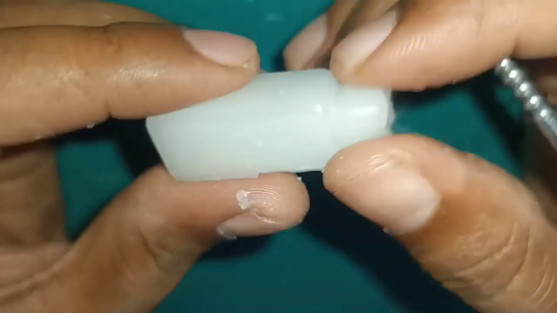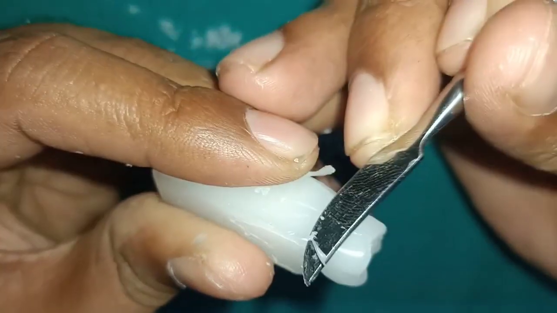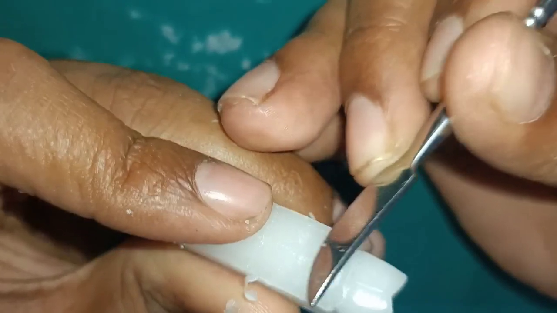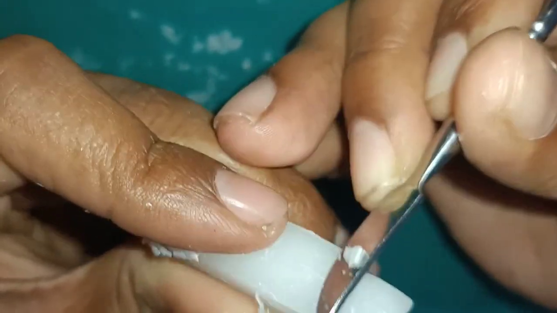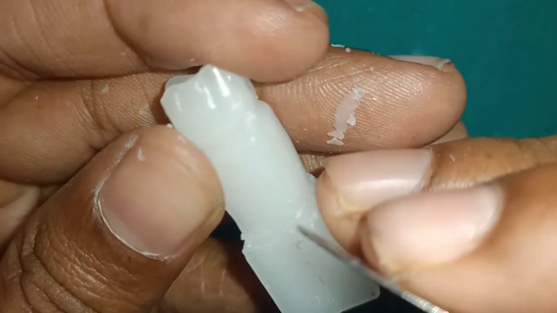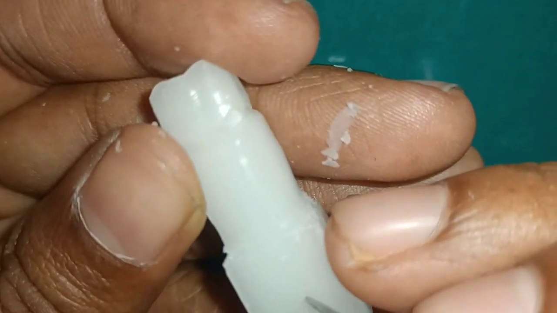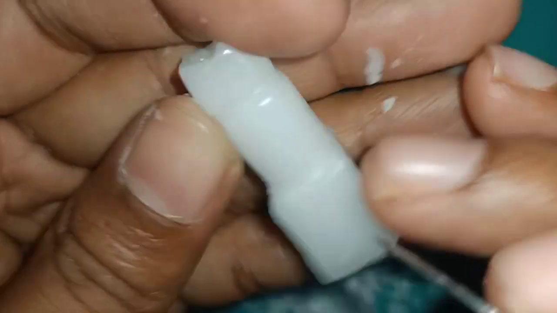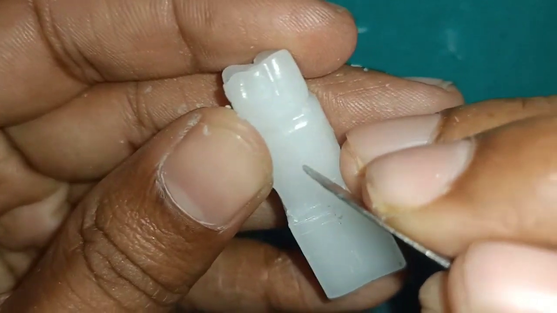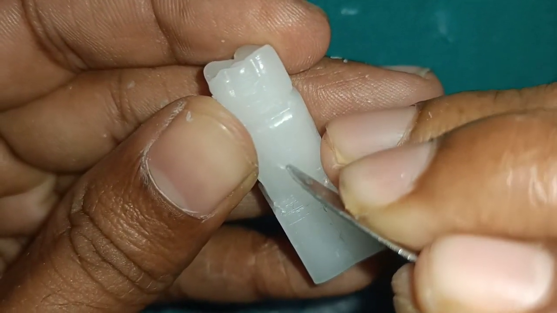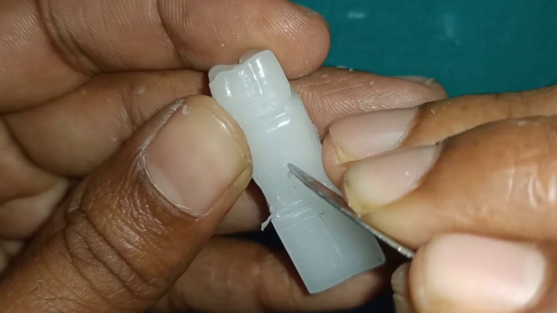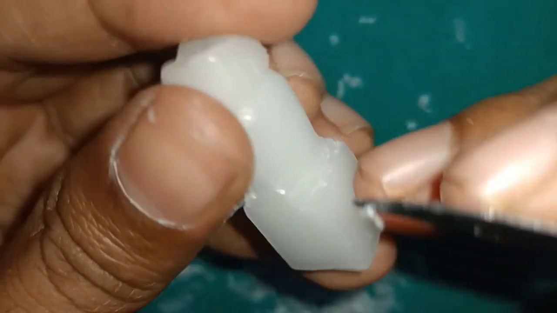Same thing, do it on the distal aspect. Remove the wax and make it a conical shaped appearance. When you do the carving of the buccal side and the lingual side, you have to do the bifurcation area, the furcation area. Okay, you have to carve it.